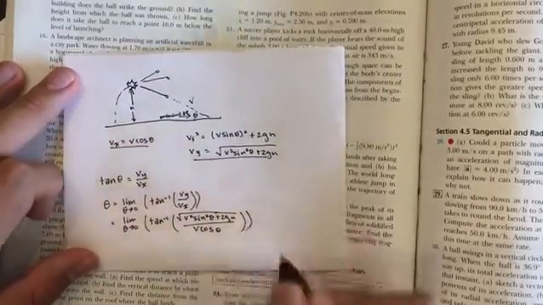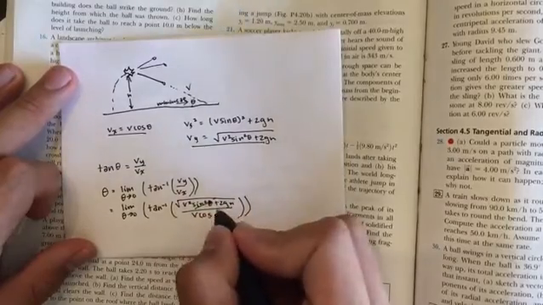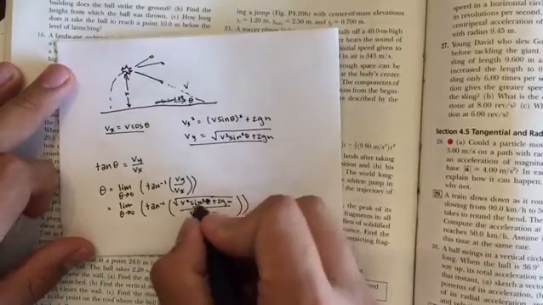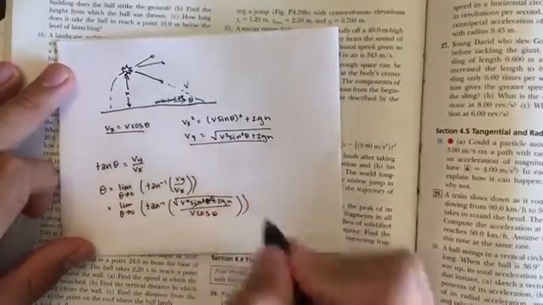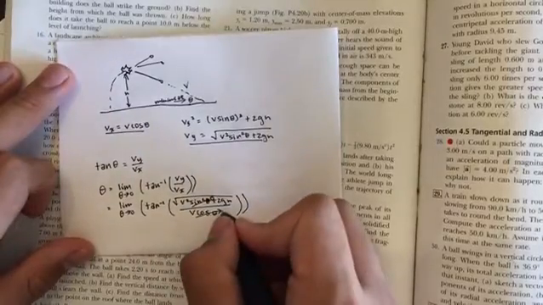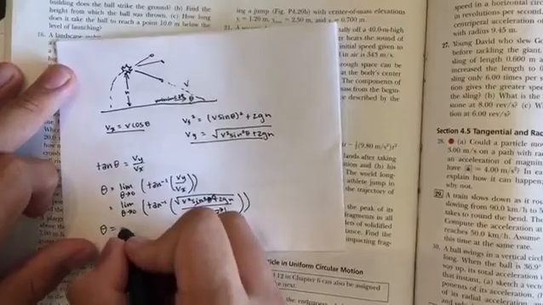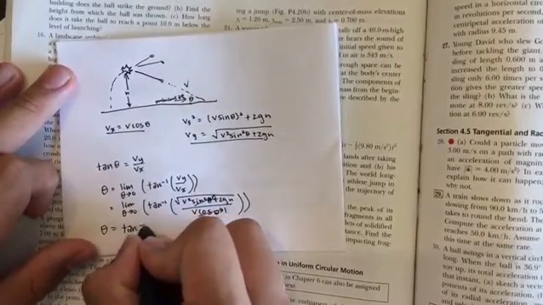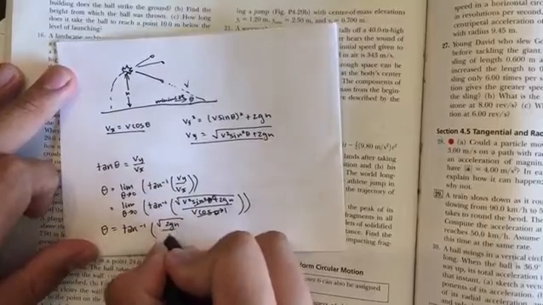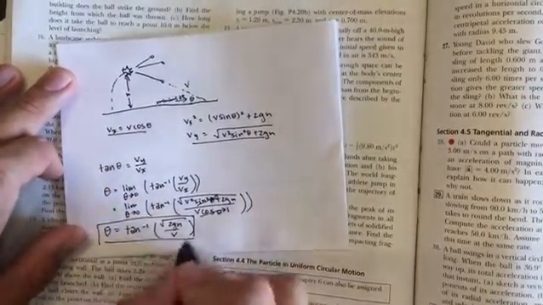Alright, and then we know that as theta approaches 0, sine theta also approaches 0, so that term cancels out to 0, and cosine theta as theta approaches 0 is equal to 1. So then all that we're left with is theta equal to the inverse tangent of the square root of 2gh over v. That is our minimized theta.